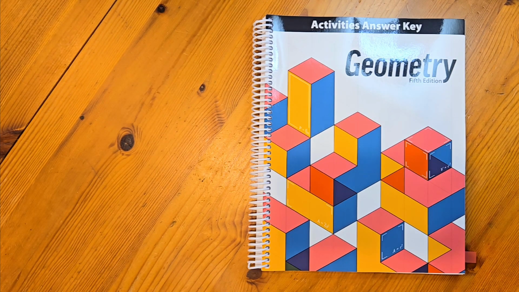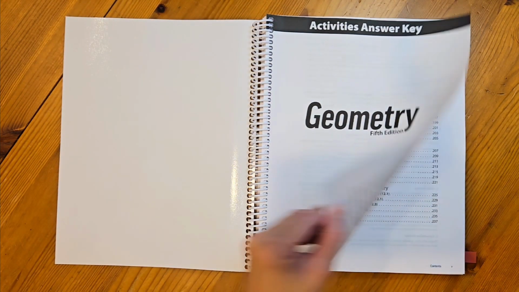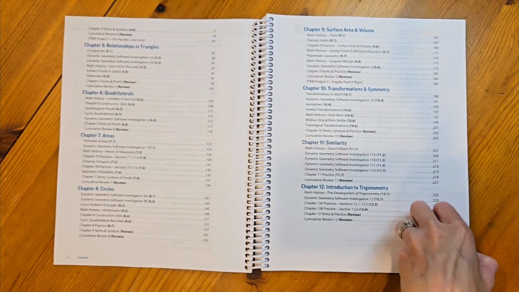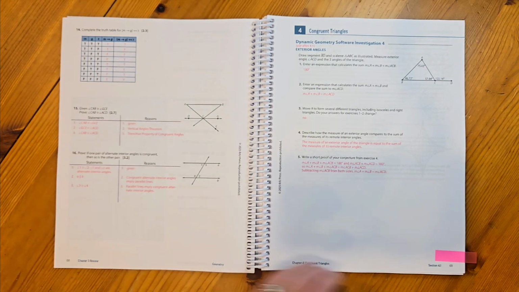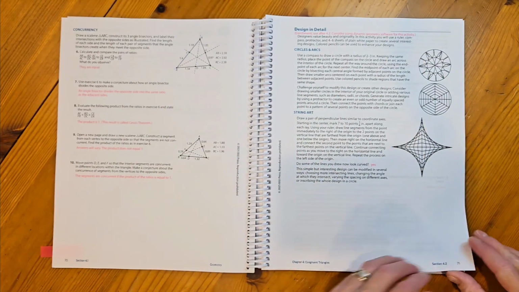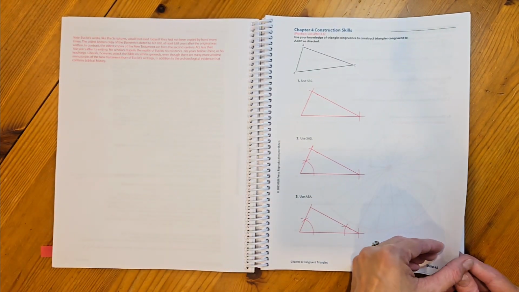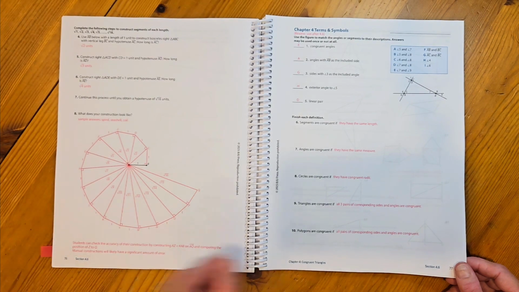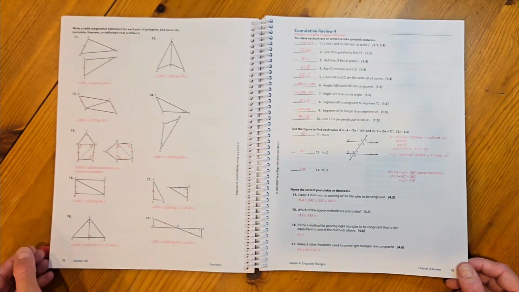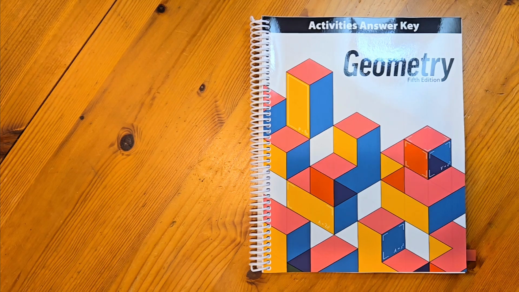This is the activities answer key. So this is going to be answers to go exactly with that activity book. I'm just going to go ahead and flip to Chapter 4. So these would be the answers to go with what we just saw in the student activity book. So this is the answer key for the activities book.